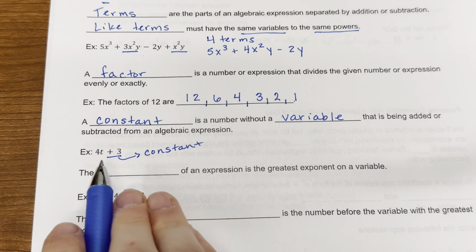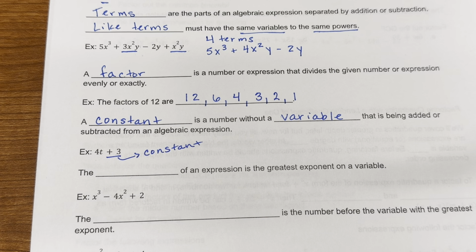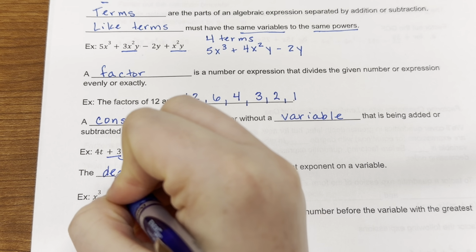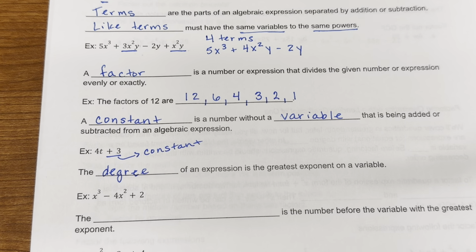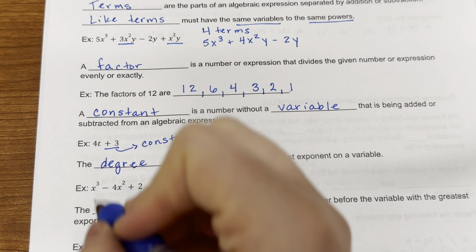By the way, this has 2 terms, right? The 4t and the plus 3. These are 2 different parts of this algebraic expression that are being added together. All right. The degree, and we're going to learn more about degree later. We just need to know a little bit about it now, and we'll get into this more as the class progresses. But the degree of an expression is the greatest exponent on a variable.